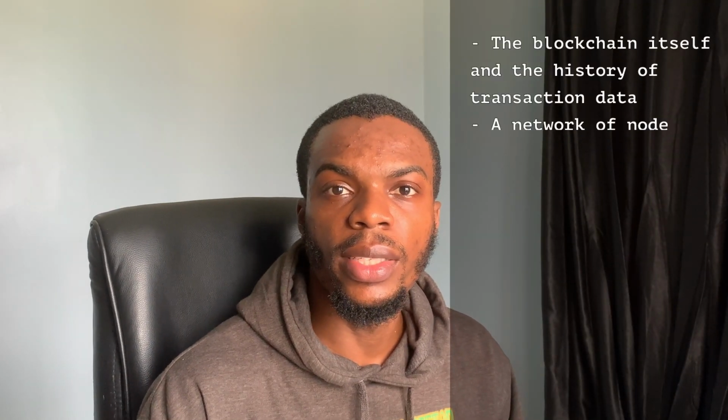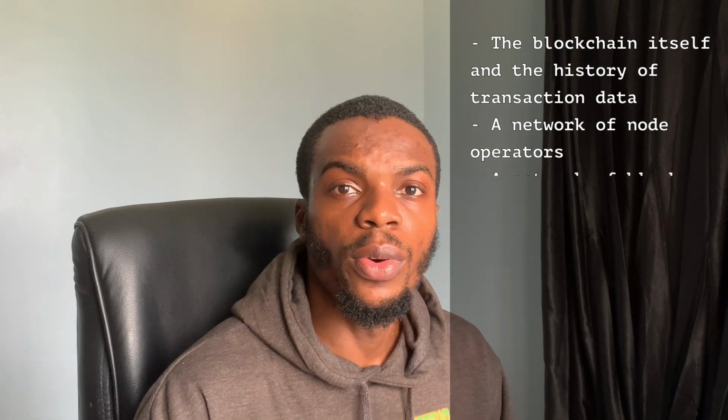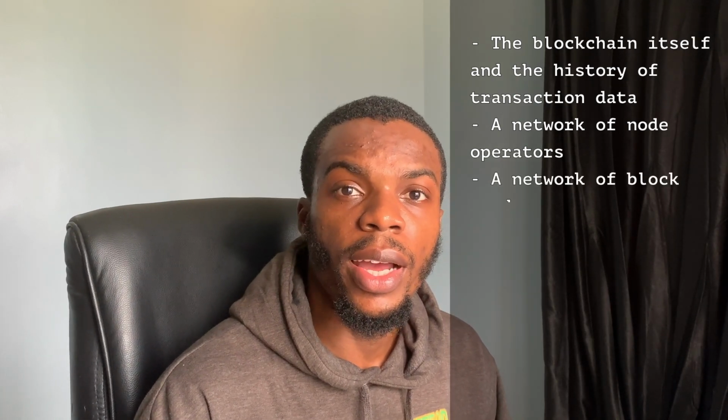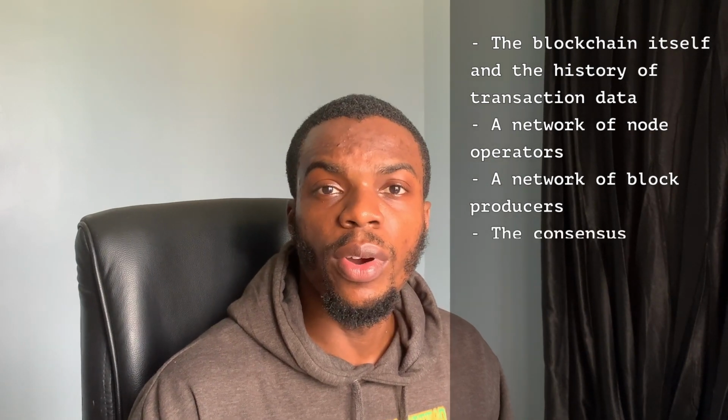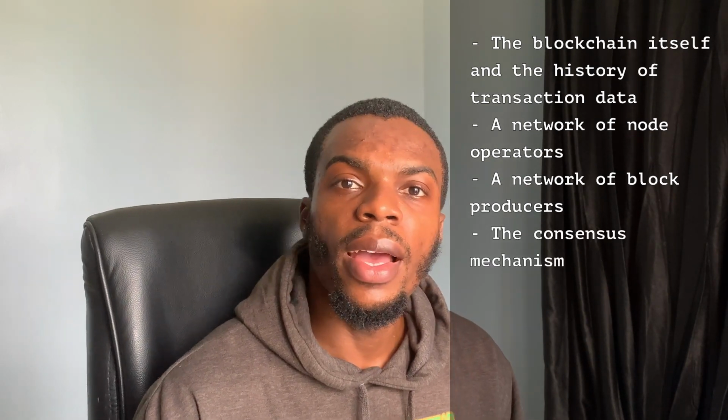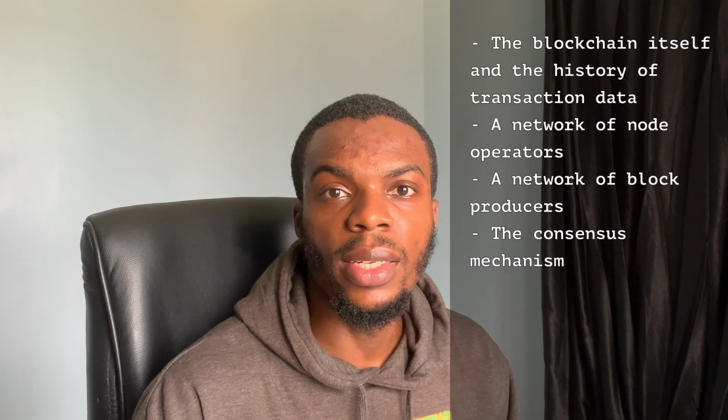A Layer 1 blockchain includes the following: the blockchain itself and the history of transaction data, a network of node operators that secure and validate the network, a network of block producers, and finally, the consensus mechanism. An example of a consensus mechanism is proof of work, also known as PoW. This requires computational power to solve an encrypted puzzle called the hash. Basically, this verifies and audits transactions on the blockchain.